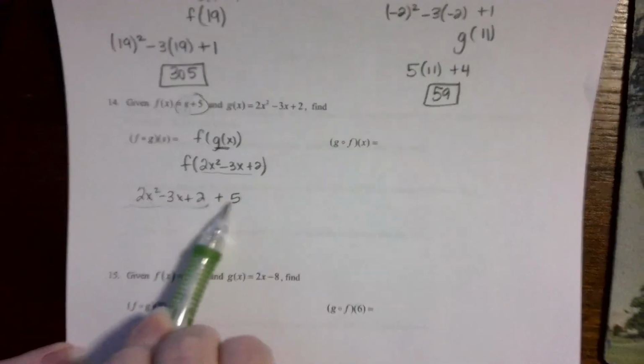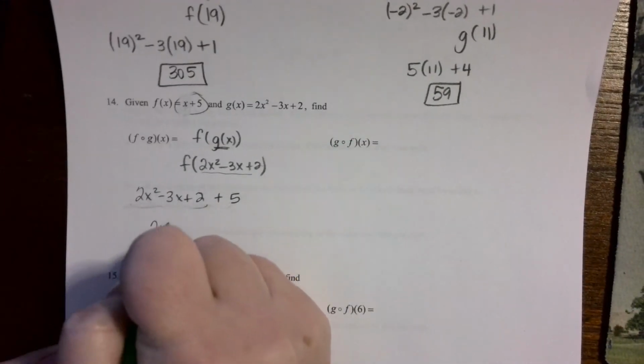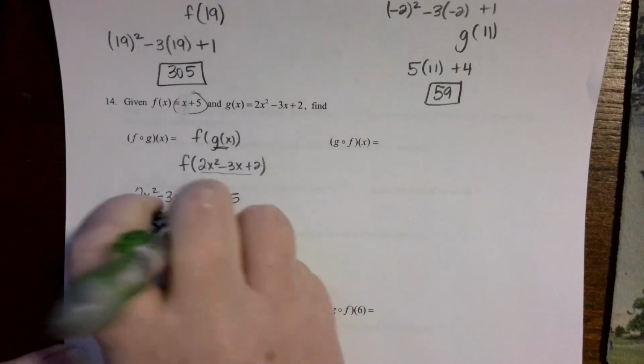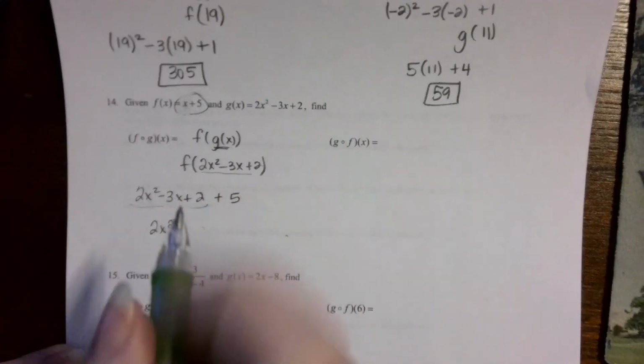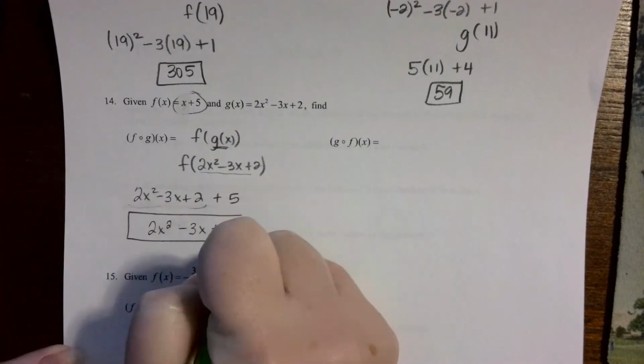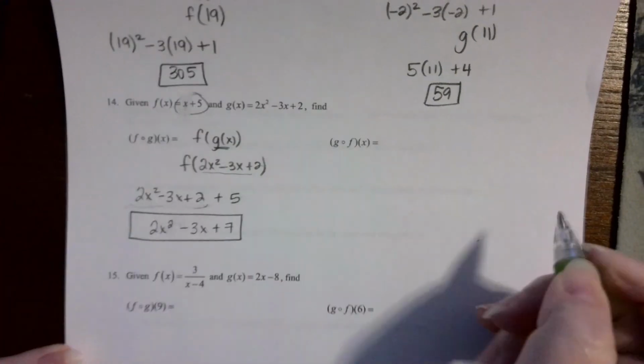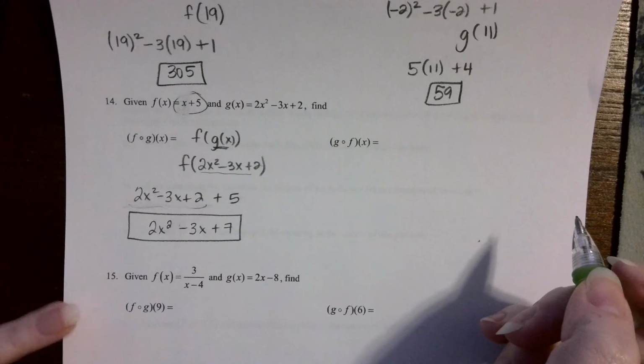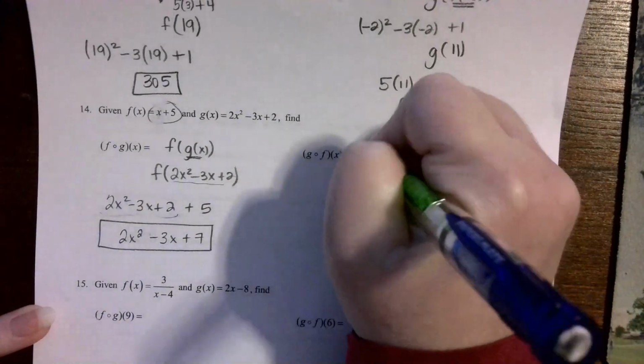So now we add things in here, like terms. And our only like terms are 5 and 2. So we end up with 2x squared minus 3x plus 7. That one wasn't so bad, which means that this next one's probably going to be the bad one.